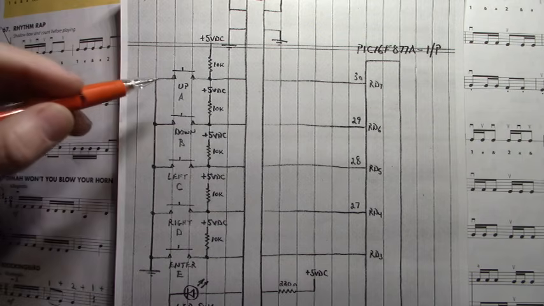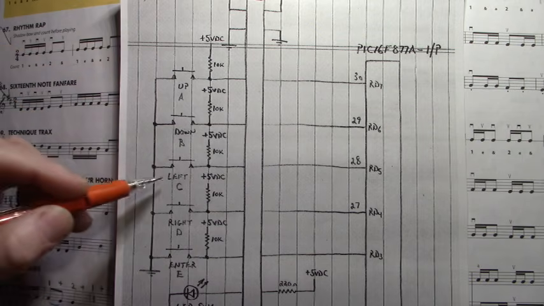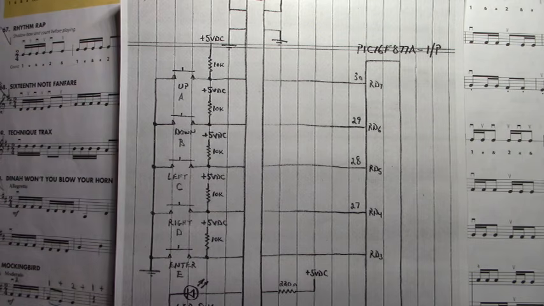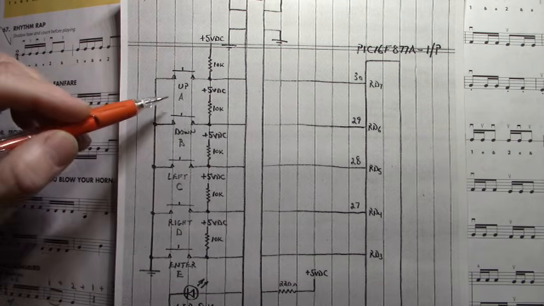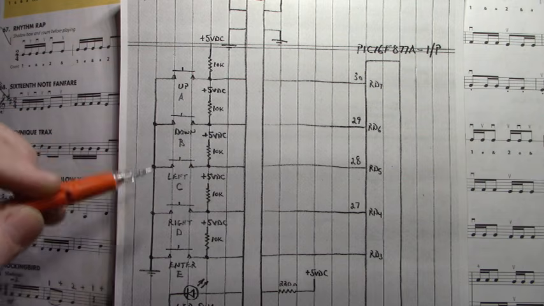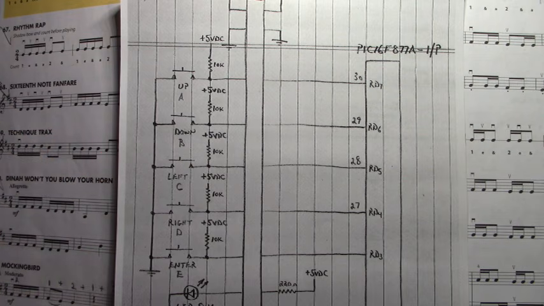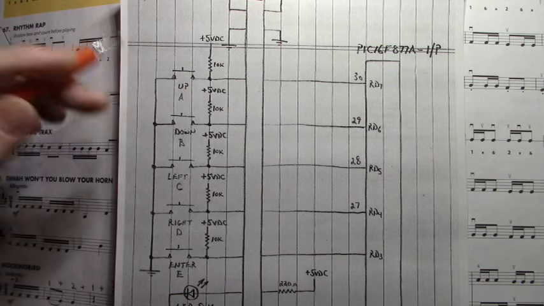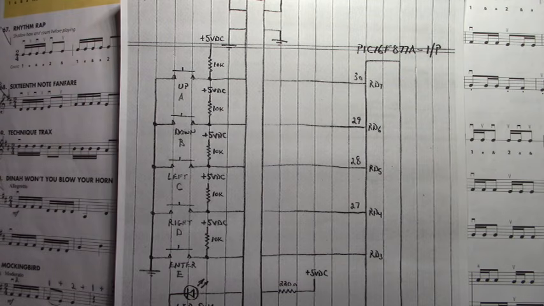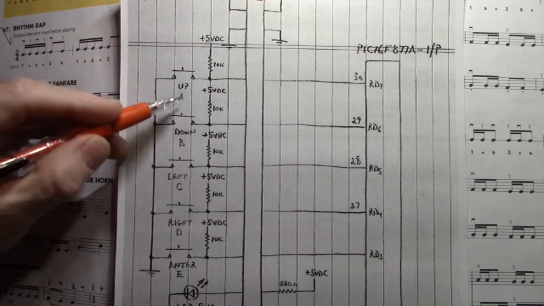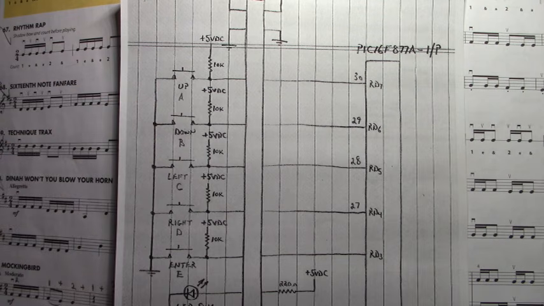But in the code, I call it up and down and left and right and enter. But as you saw a little bit ago, it's actually A, B, C, D, and E. So when you see the up button in the code, I named it up, it's actually the A. So here we go.